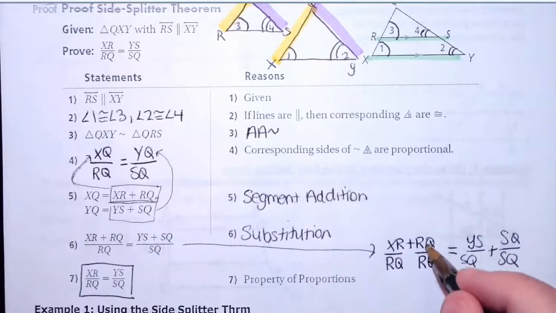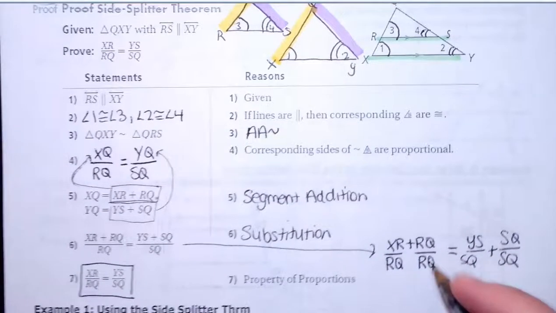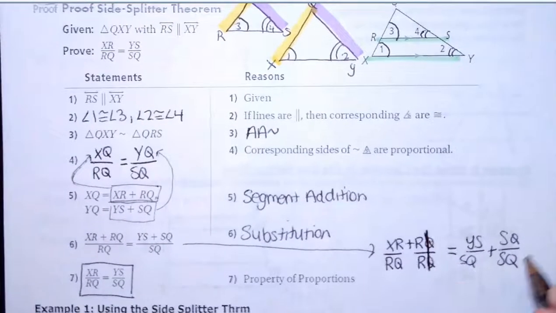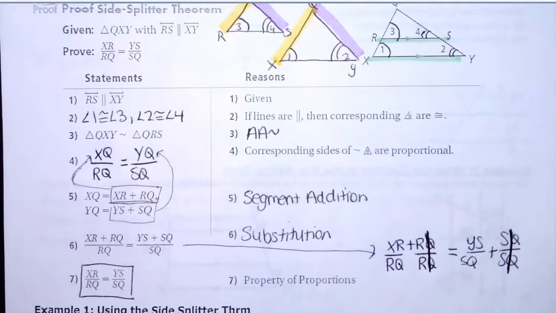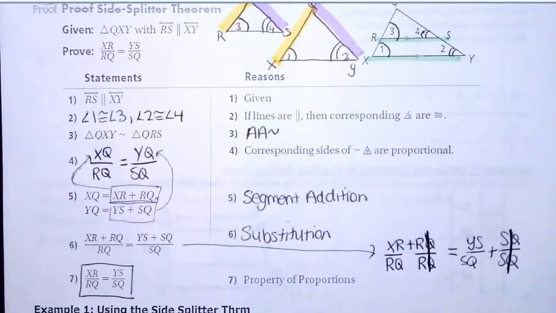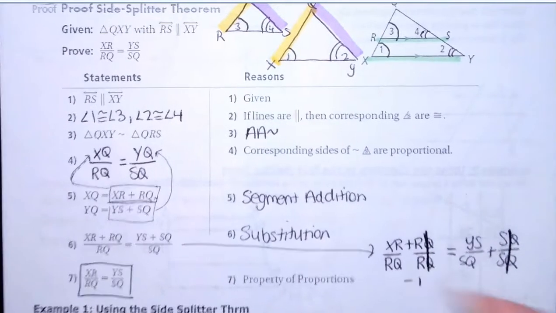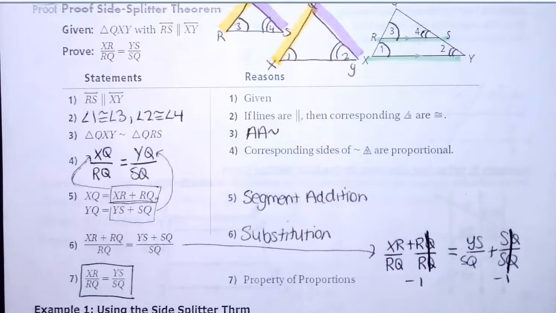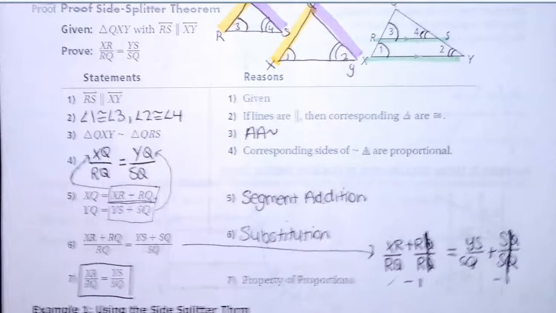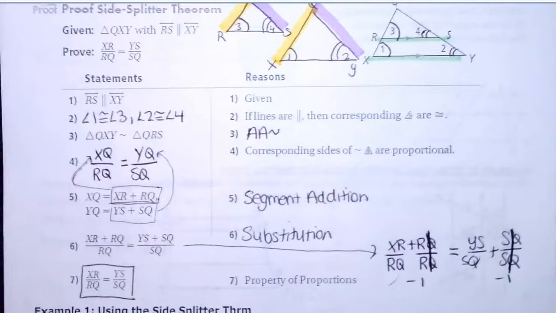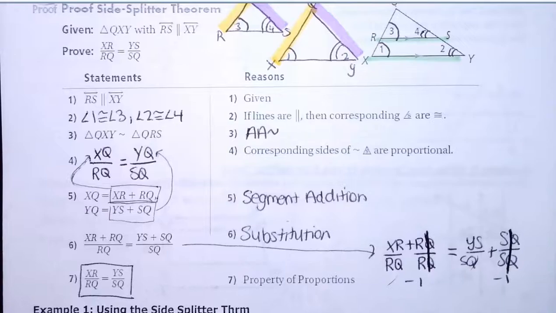RQ divided by RQ here would just become 1. This would also become 1. And if I subtract 1 from both sides, it's just going to cancel out. And what we'll be left with is what we have over here, just XR over RQ is equal to YS over SQ. So that is why the side splitter property works for us.